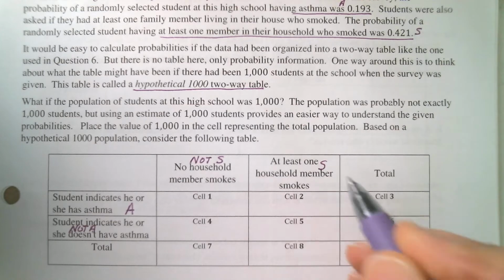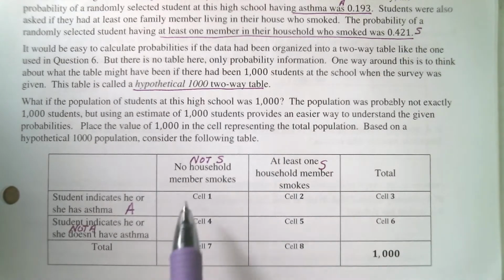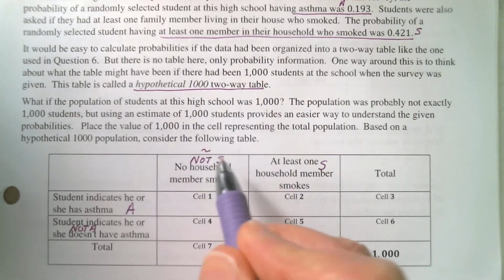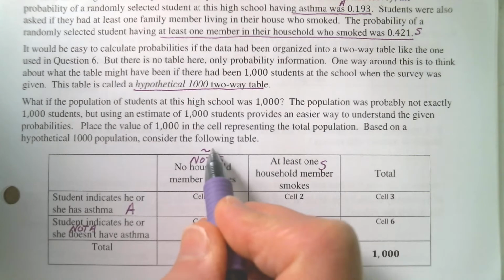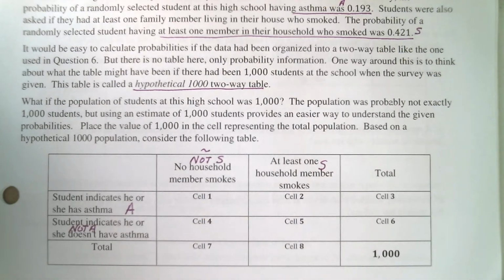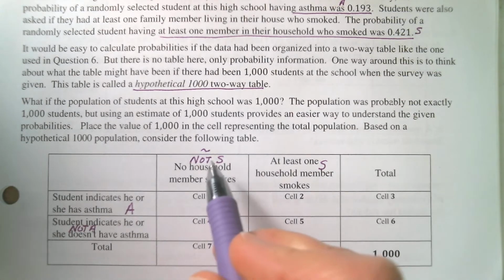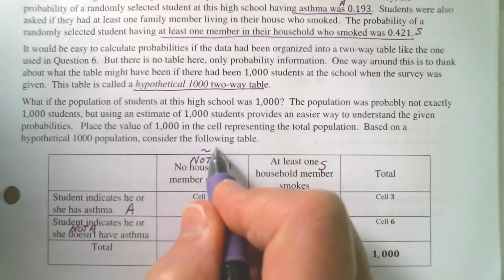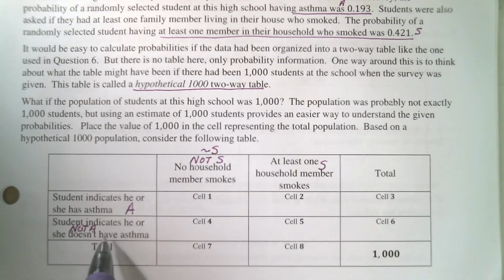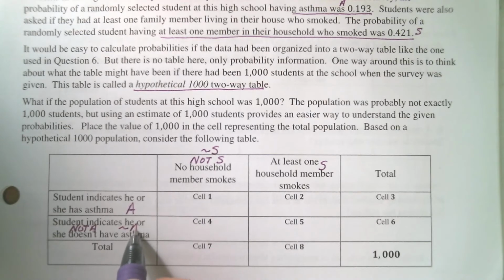Now, instead of the word not, we can also use this symbol, which is the tilde symbol. It would just be a little squiggle, which is to the left of the number 1 on the keyboard. So not S. And I'm going to say tilde A, which stands for not A.